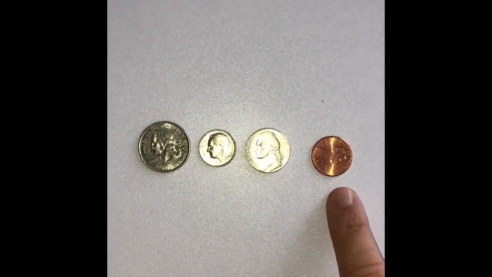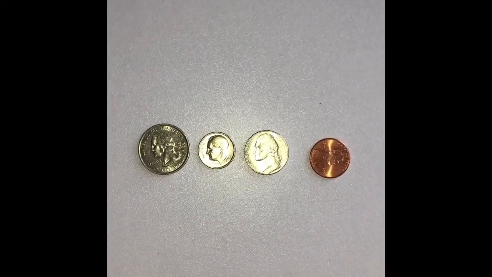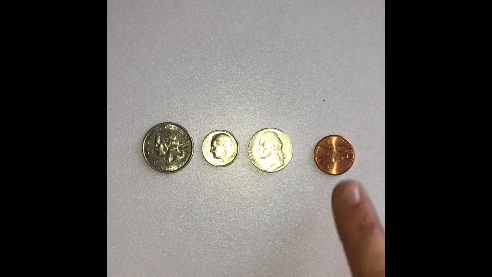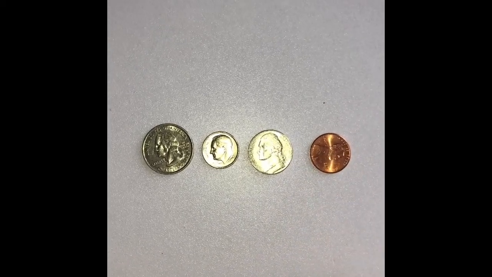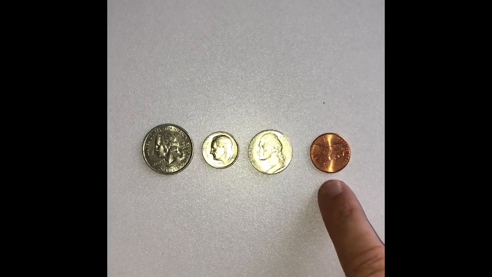Now let's add that penny. How many touch points did a penny have? Right, none. So we don't touch a penny because we can't count by 5. So we're going to go underneath the penny and say 1.